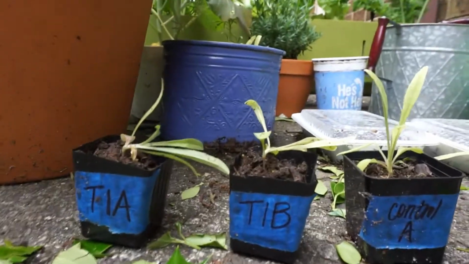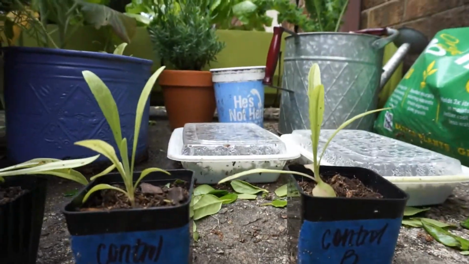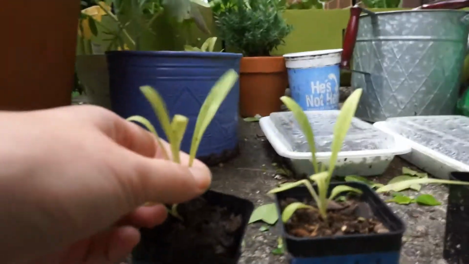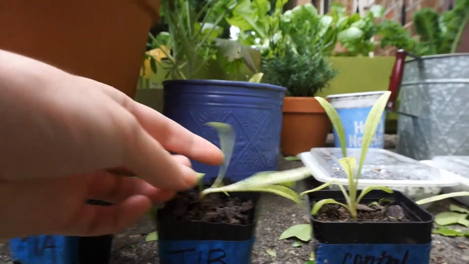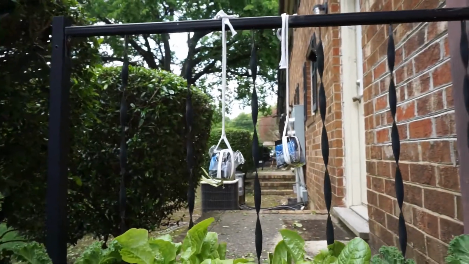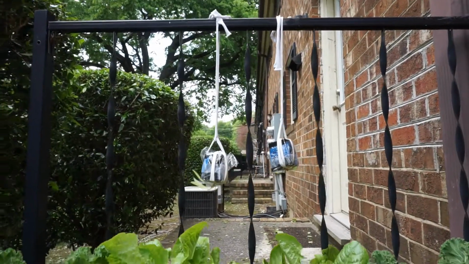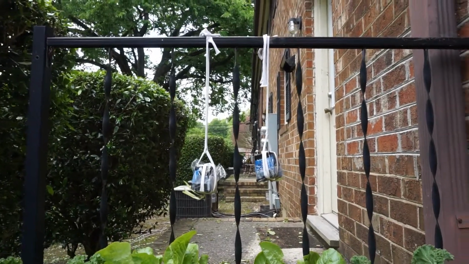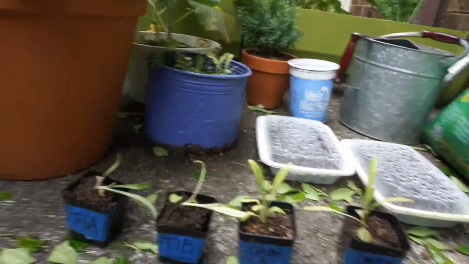Thanks, gravitropic responses. My controls are doing well. They look a bit taller. I wonder if I straighten them out, they'd be about the same height, if not even taller. You can see my ones that are hanging up are also doing well, curving probably more so because of the sunlight than anything else. But just thought I'd wrap things up, give you guys some results.